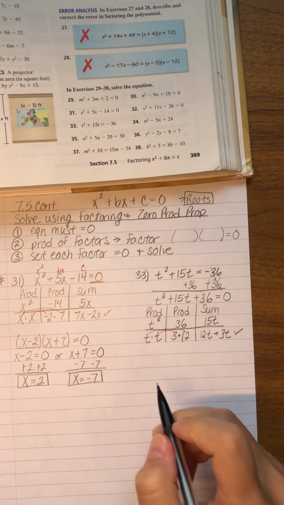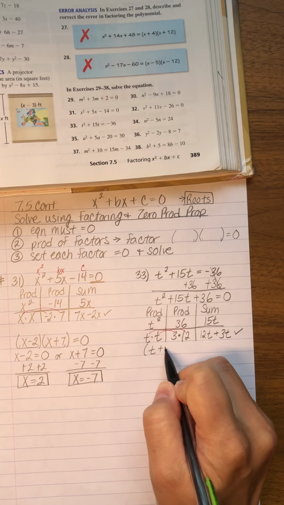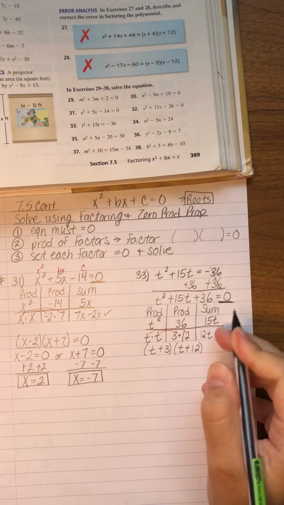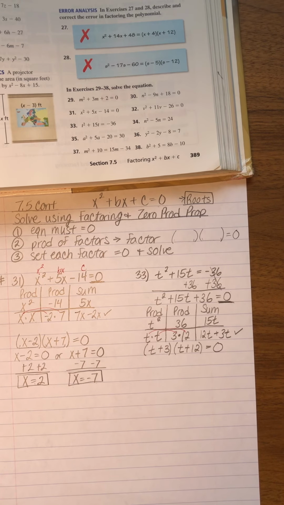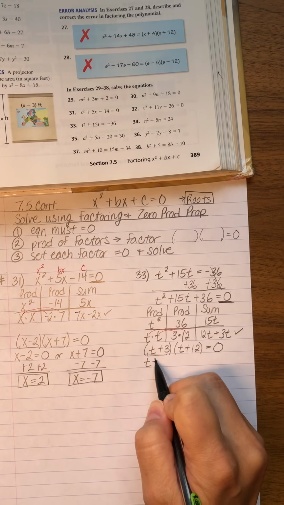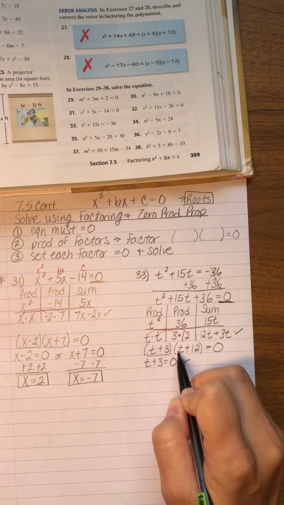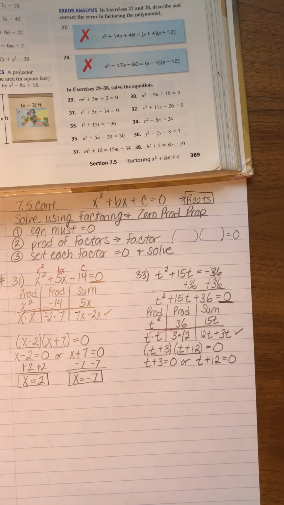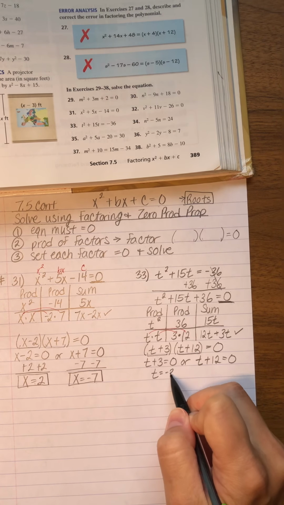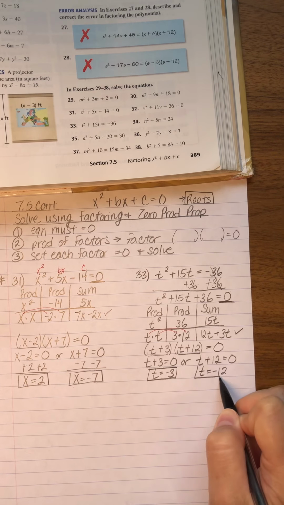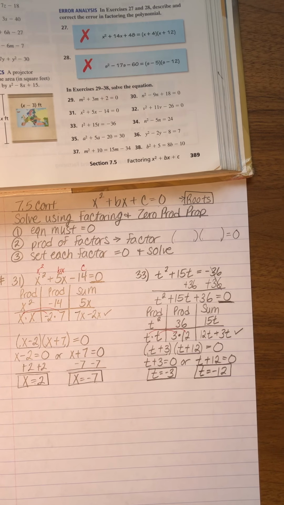So let's factor. This is going to be t plus 3 times t plus 12, don't forget, equals 0. Okay, we're ready to solve. Let's set each factor equal to 0. t plus 3 equals 0. Or our second factor, t plus 12 equals 0. We're going to solve each one. Subtract 3 from both sides. t equals negative 3. Subtract 12 from both sides. t equals negative 12. And I found my two answers. So this is solving by factoring and using the zero product property.